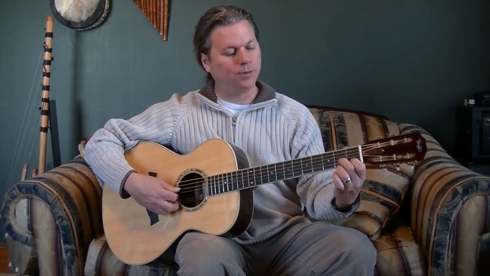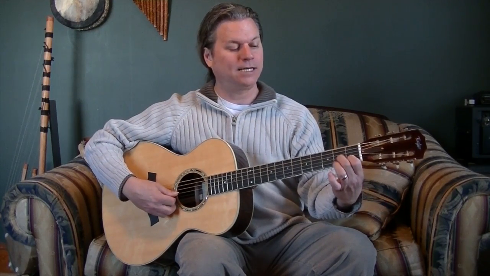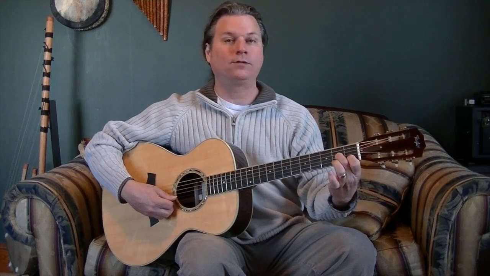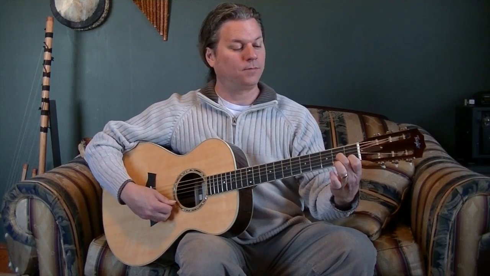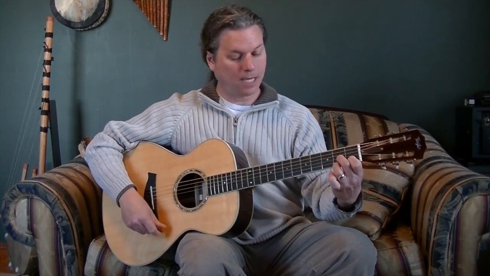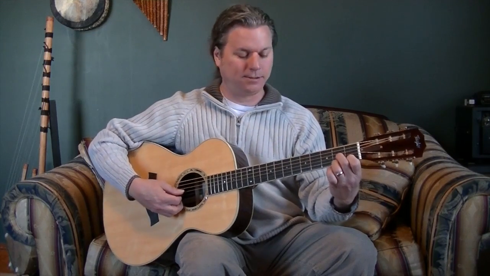So again, that's open 4th, 2nd finger, 2nd fret on the 3rd string, 1st finger, 1st fret on the 2nd string, 3rd finger, 2nd fret on the 1st string. And then play those 4 strings, it should sound like this.